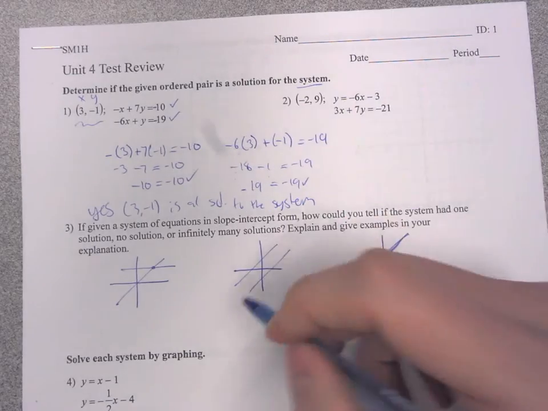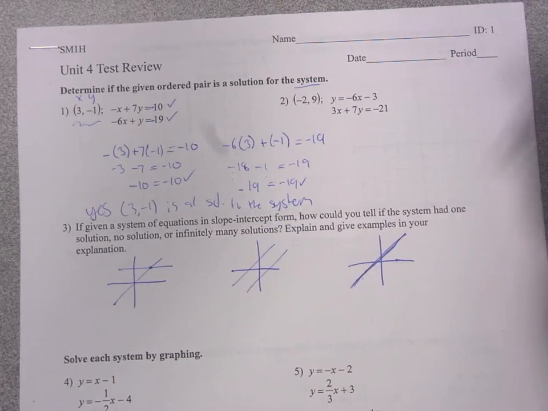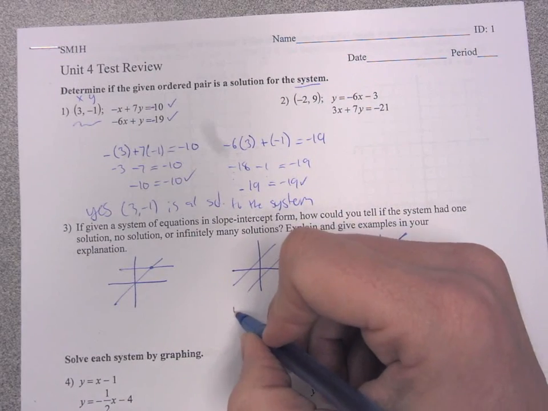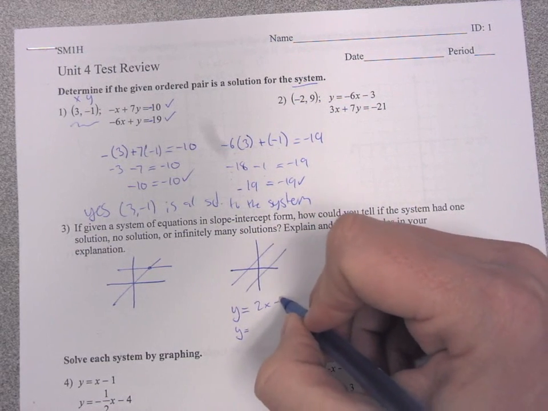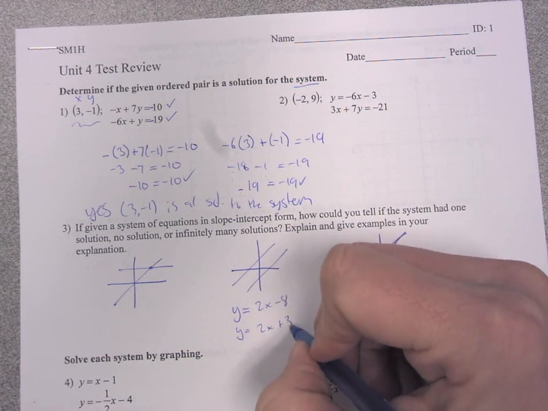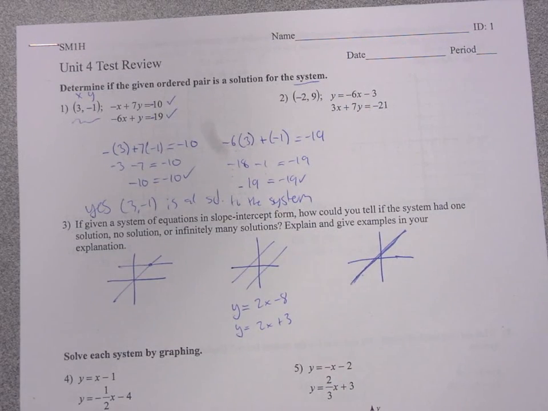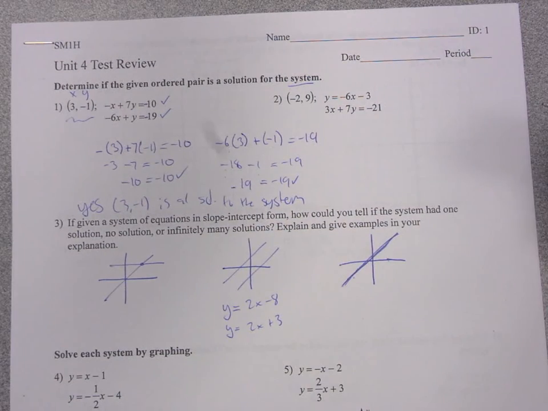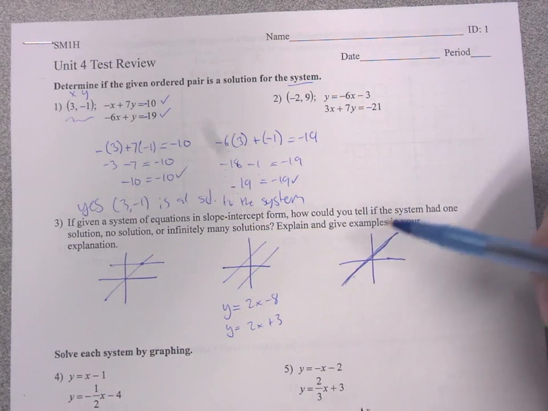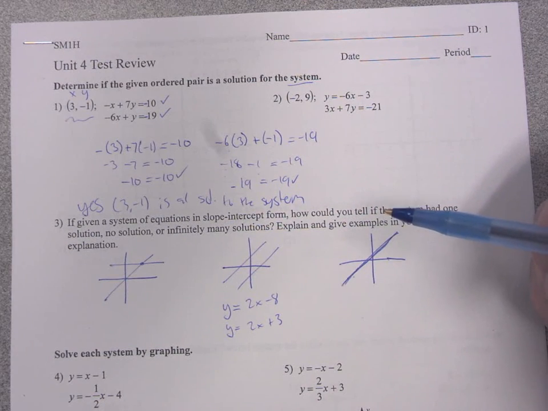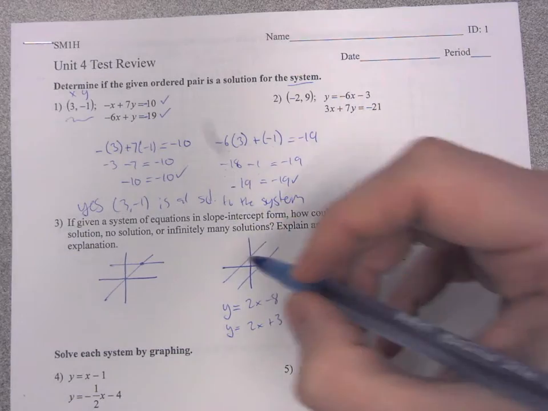Okay, let's talk about parallel for a second, and then you can maybe look at the other ones. Parallel lines, if you look at their equations, will have the same slope, right? So something like this. These two lines are going to be parallel because they have the same slope. So if two lines have the same slope but different y-intercepts, they're going to be parallel, which means there's going to be no solution.